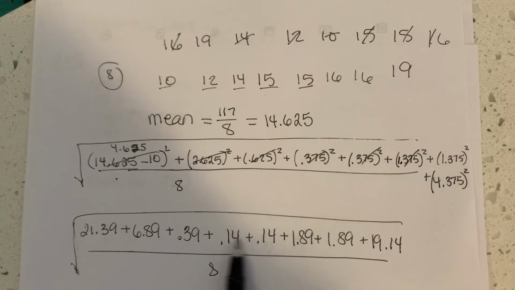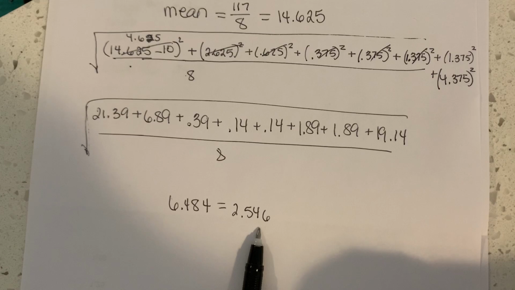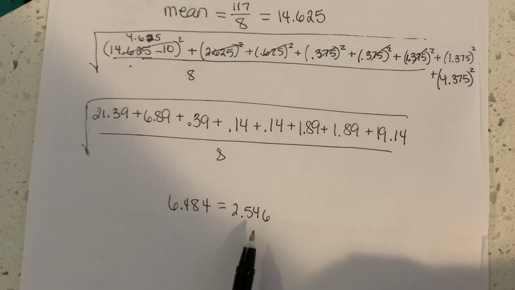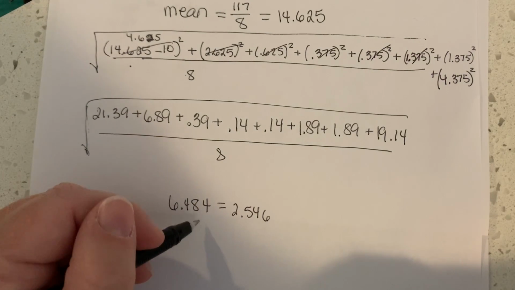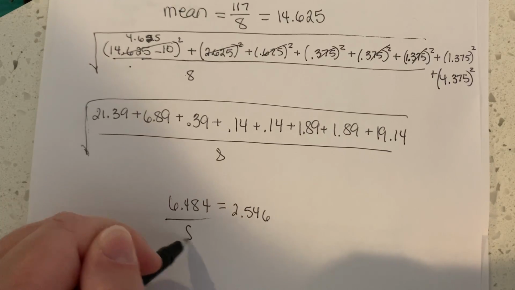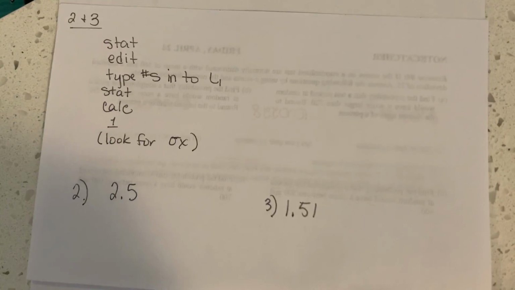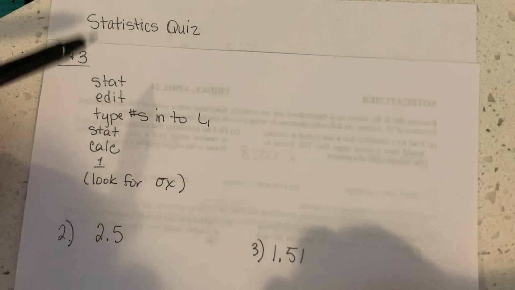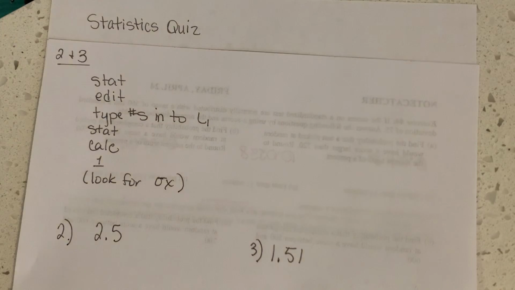So then after you square them, you get these numbers. Then you add those up, divide by 8, because this is the formula, and you end up getting 2.546. So I didn't finish writing this, but anyways, you're dividing by 8 and then taking the square root. But it's 2.546. So it's still 2.5. And really, if you have a calculator, this is what you should be doing. If you don't, I want to just help you out here.